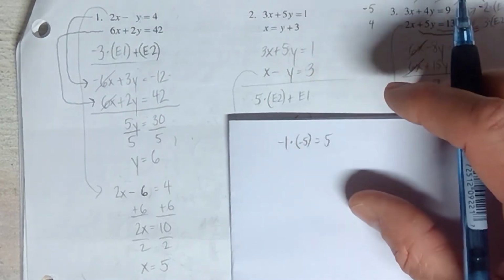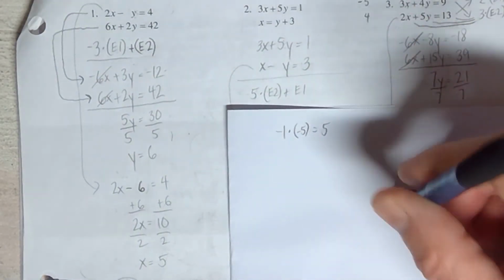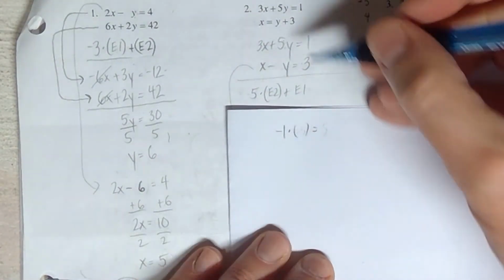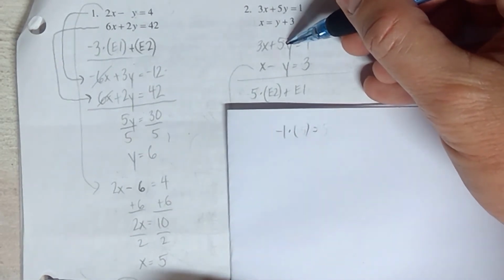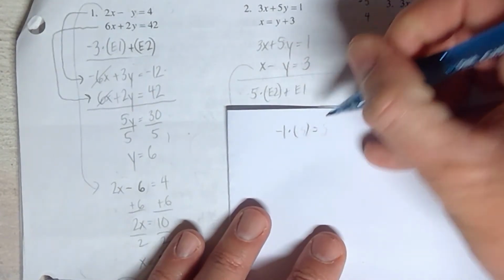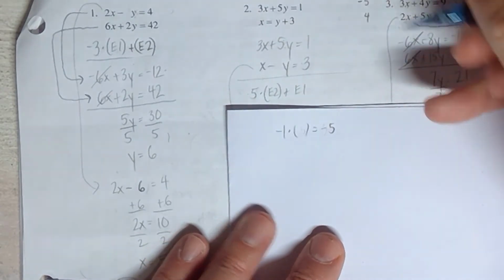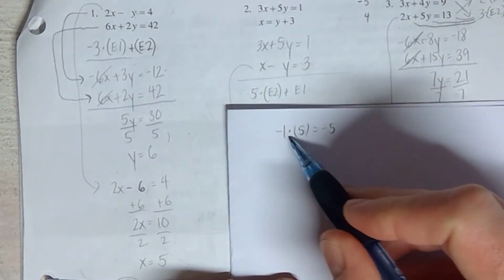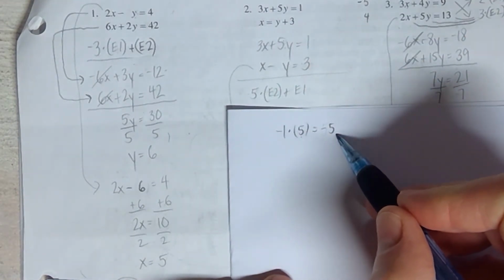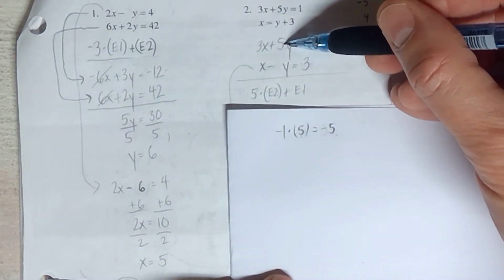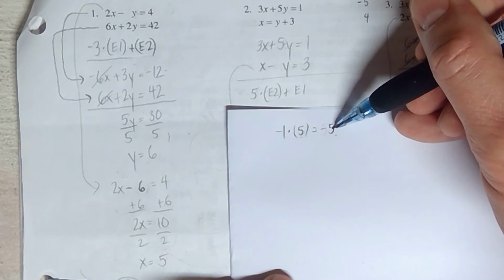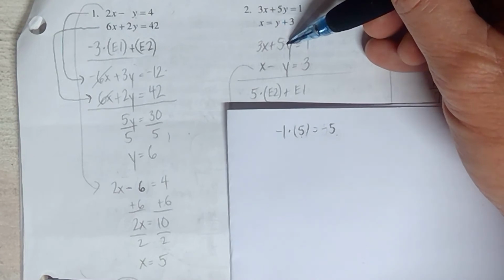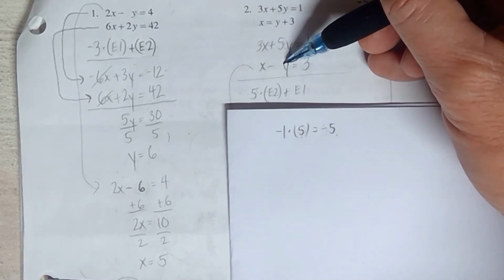Oh, wait, hold on. I apologize. I made a mistake there. We want it to be equal to -5, not 5, because we want it to be the opposite of this one, not the same, right? Okay, so we want it to be equal to -5, so it'll be the opposite of this one. And so that's why we need to multiply by a +5. -1 times 5 would give you the opposite number that you need, opposite of this one up here, and that would be -5, because you want -5, so that'll be the opposite of that. All right, so since this is 5, you want this to be -5.